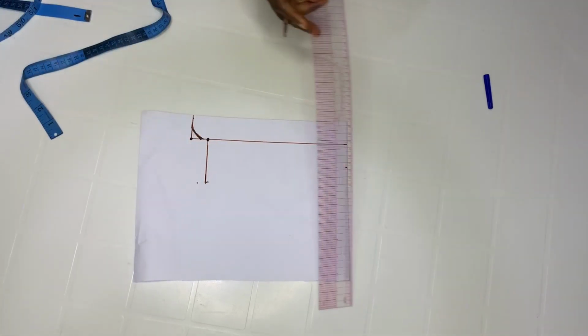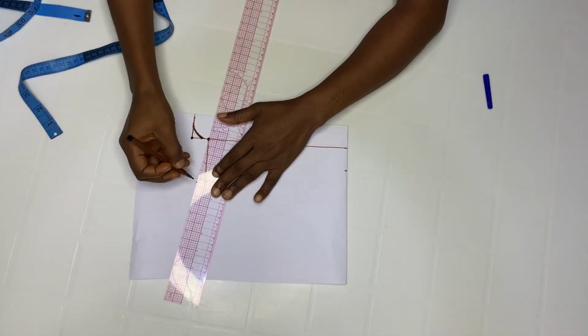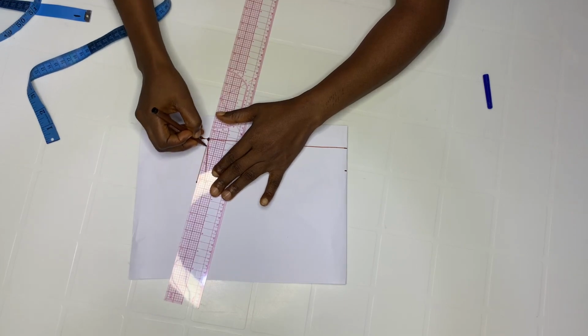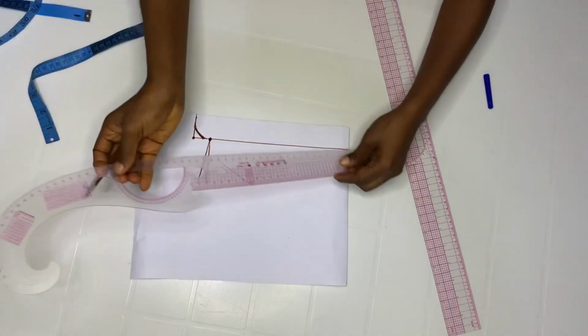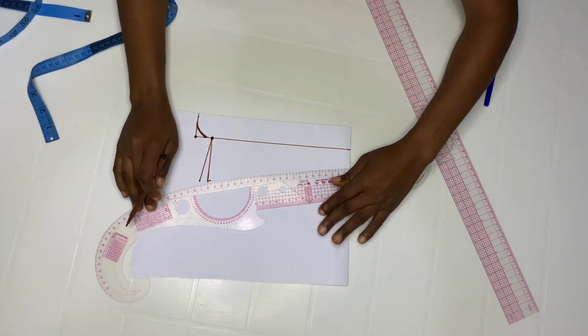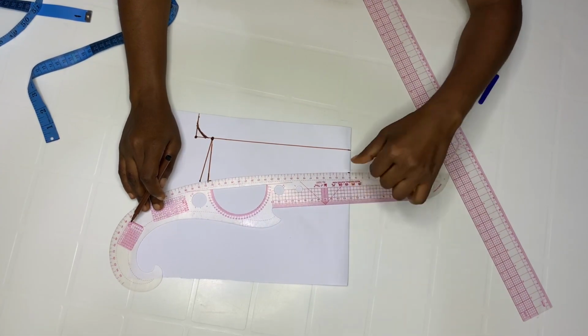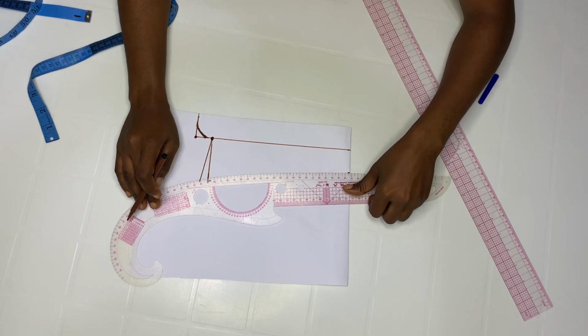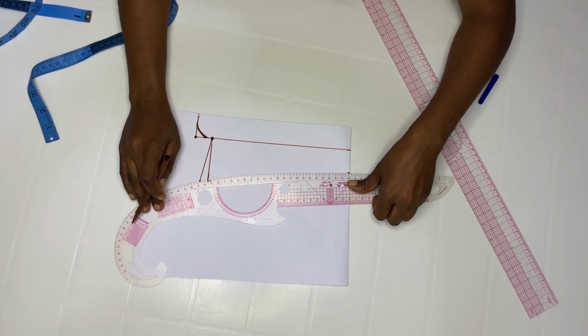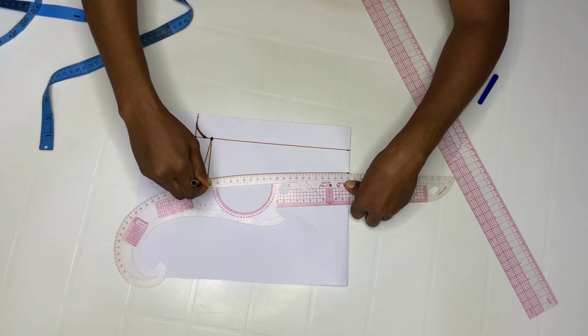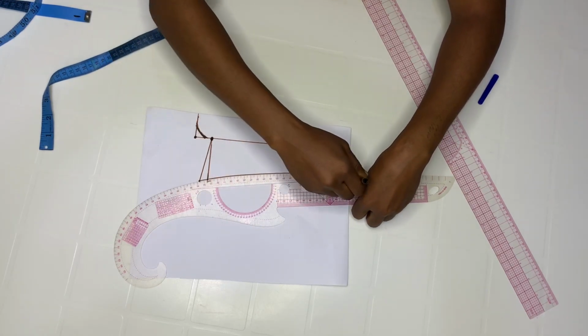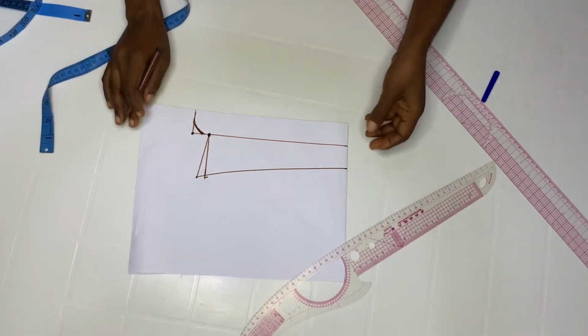When you're done going out by half inch, connect it back to this point like this, and then get your curve ruler and connect from this point down to the 1.25 we came down with before, like this. Okay, so this is it for our collar.